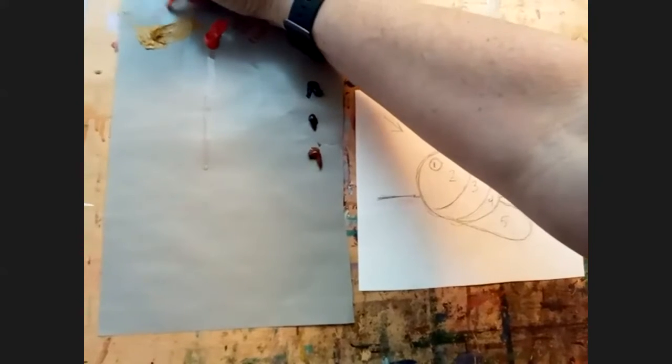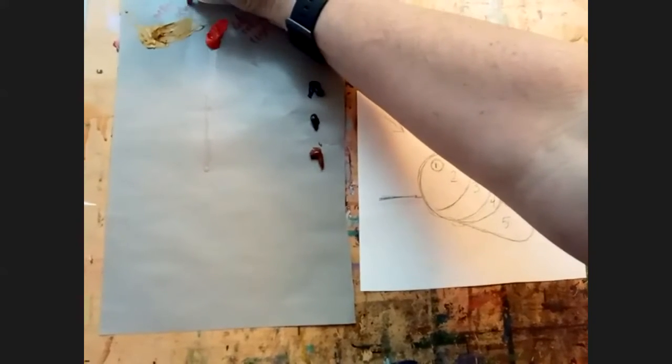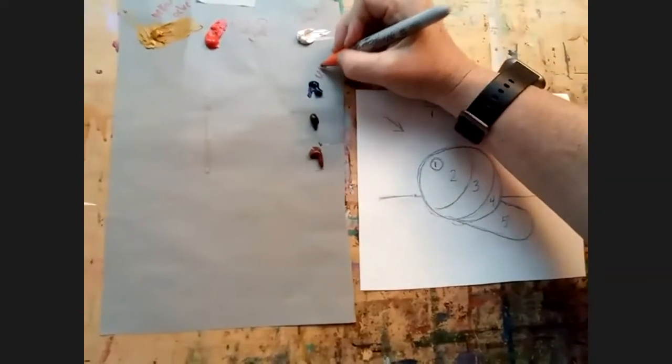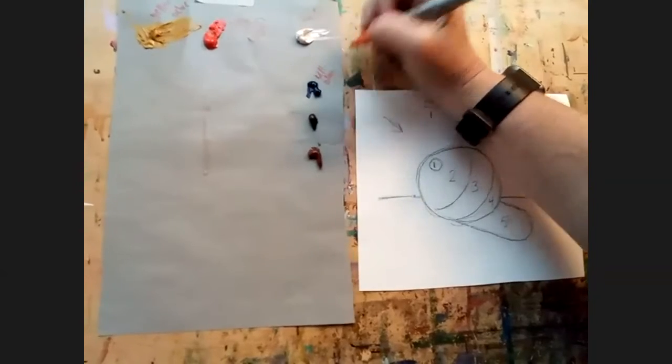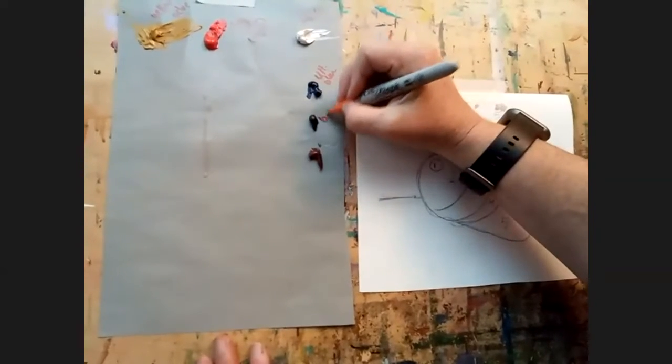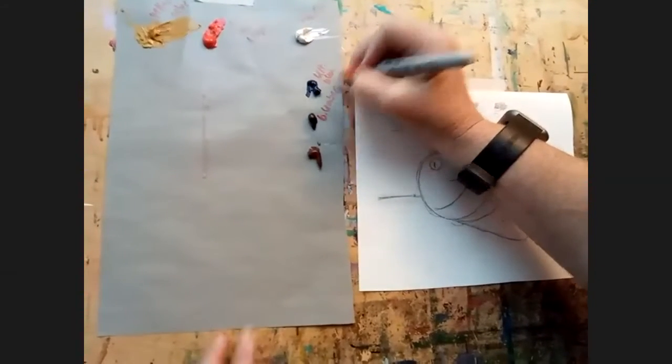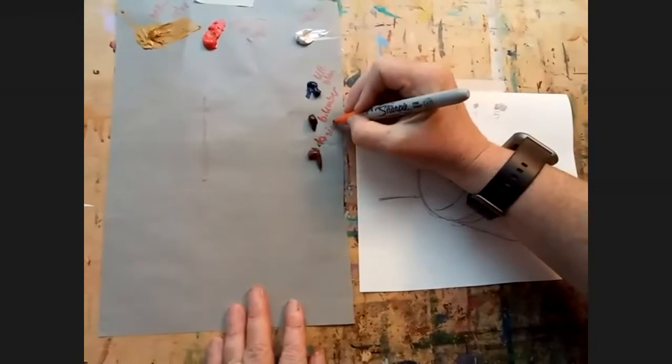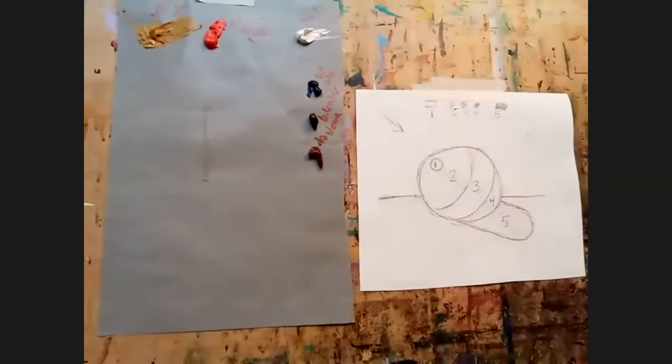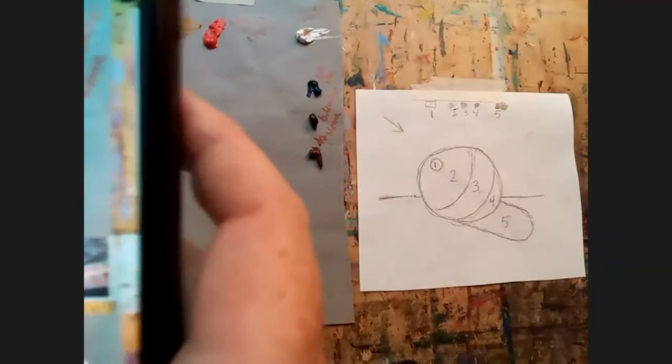Yellow ochre. Blue. Burnt umber. Here is the picture.